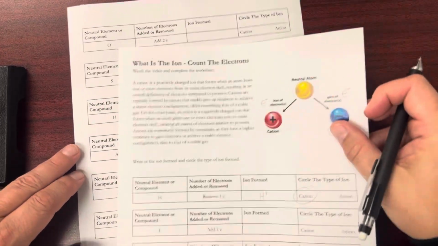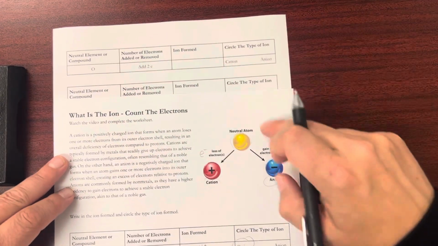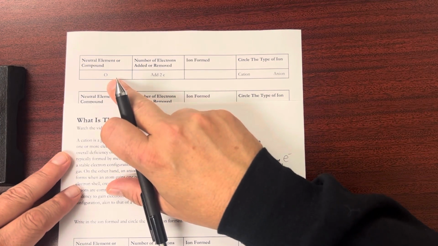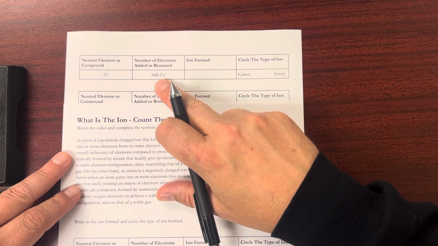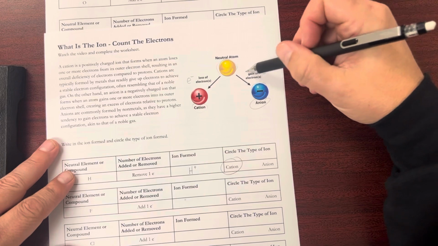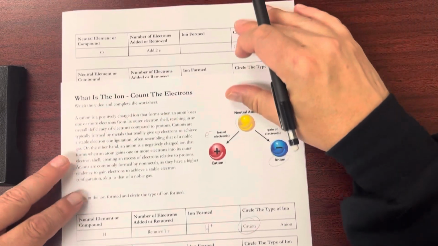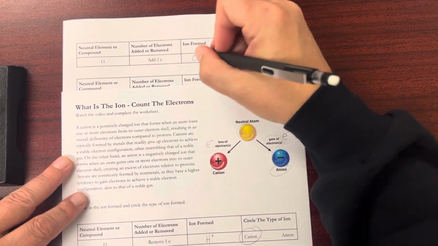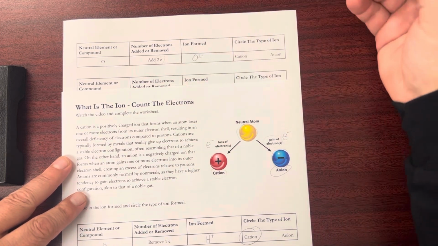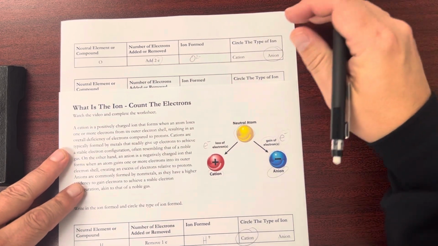Let's do some more. Let's go to the second page here, and we're going to look at oxygen, because I still want to have this picture here. So we've got oxygen. It's neutral, same number of protons and electrons. We're going to add 2 electrons now. So by adding or gaining electrons, I'm going to make it more negative because there's more negative particles. So I've got my oxygen, and that's going to be 2 minus. It's going to have a -2 charge from these 2 electrons. Since it's negatively charged, that is an anion.